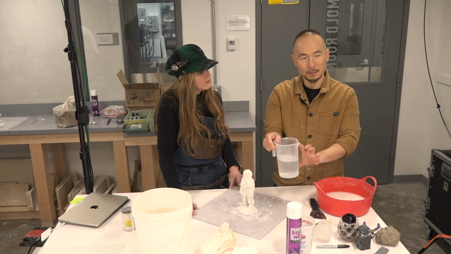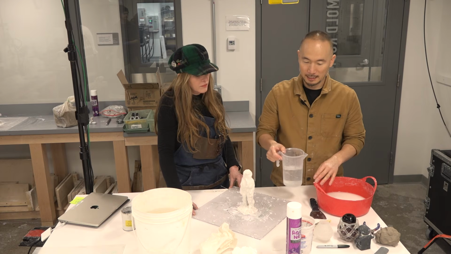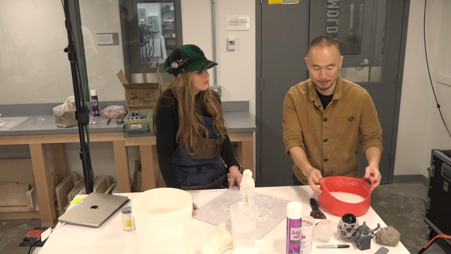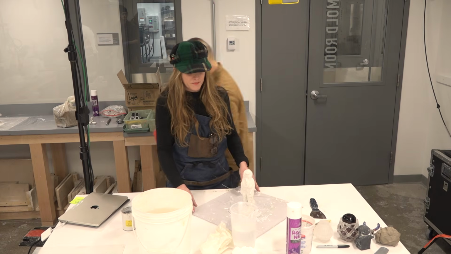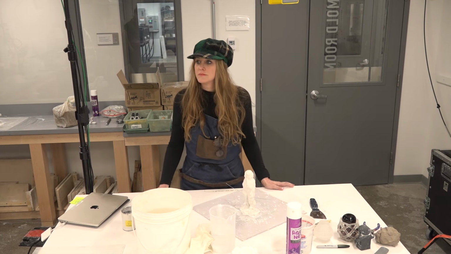So this time I'm going to mix around 1 liter of water with 2 kilograms of dry material. So I'll get some fresh water.